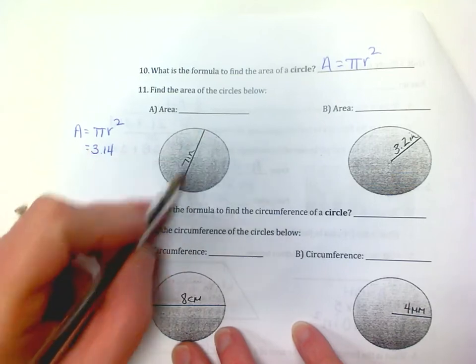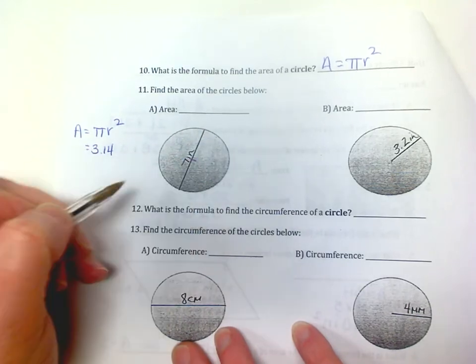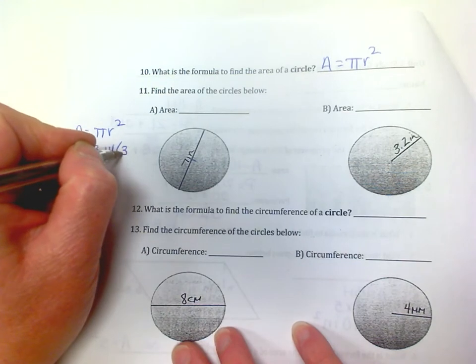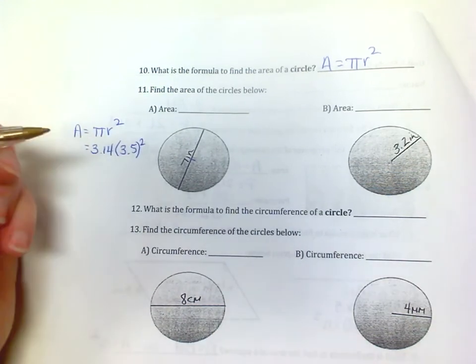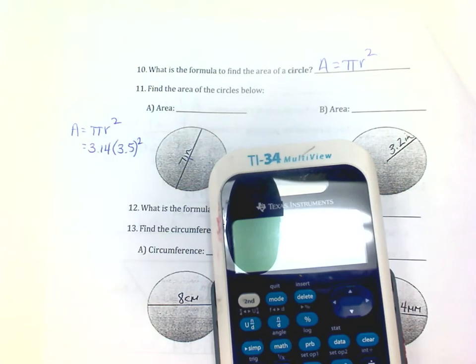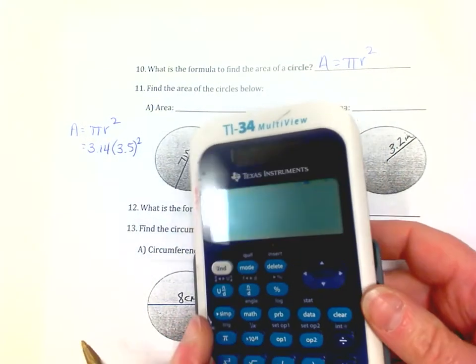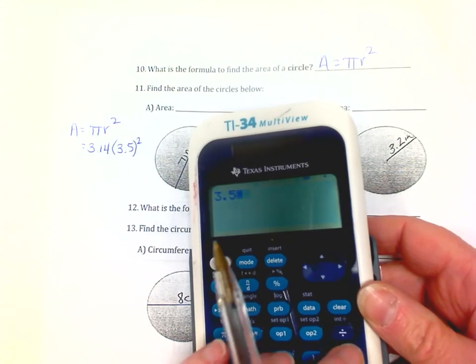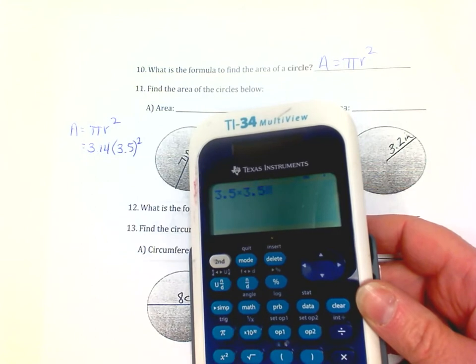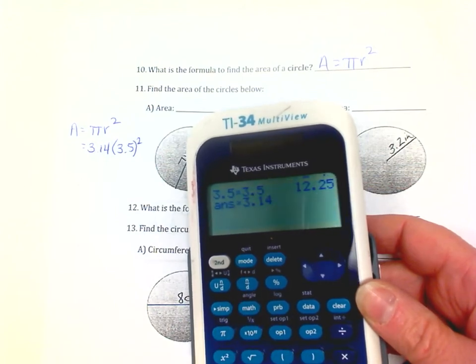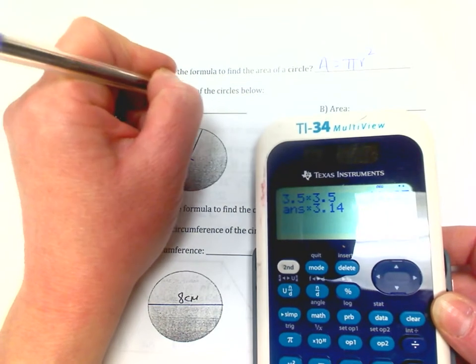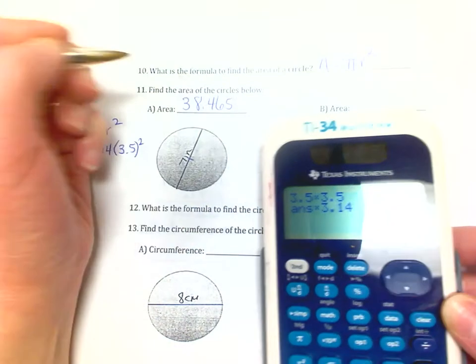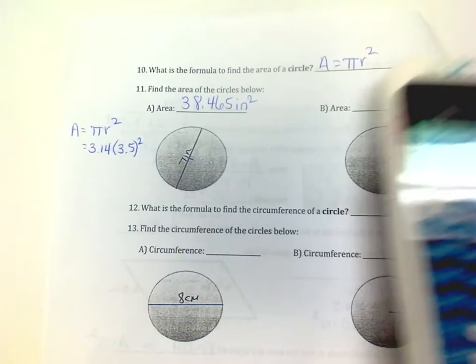Since 7 is my diameter, the radius is half of that, and half of 7 is 3.5. So then I can use my calculator and say 3.5 times 3.5 equals 12.25, and then we'll multiply that by 3.14 to get 38.465 square inches.